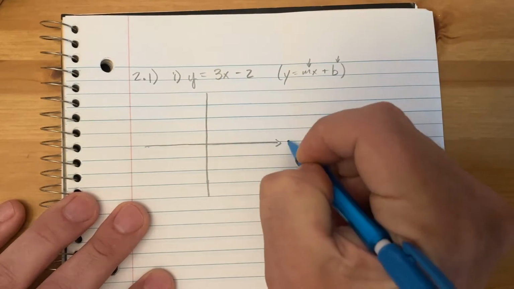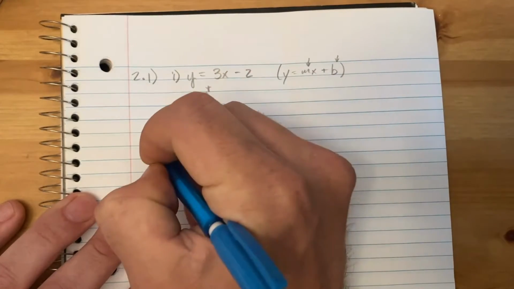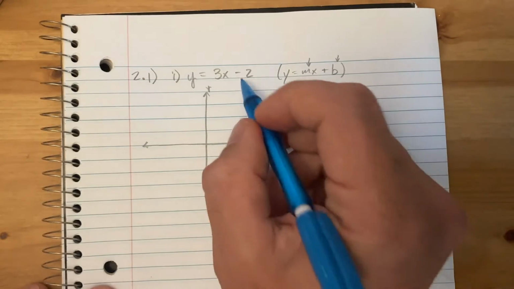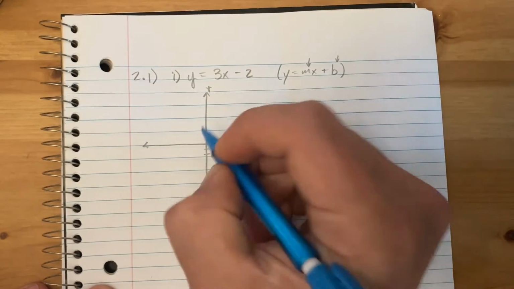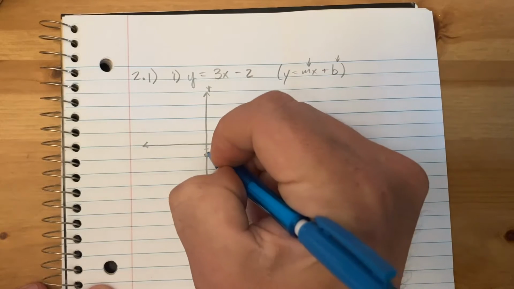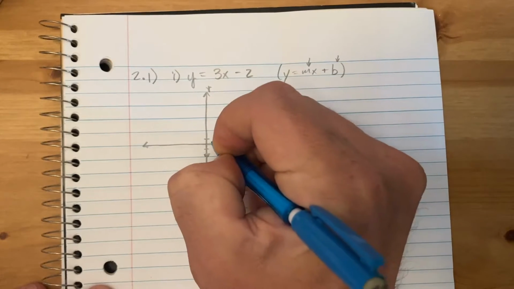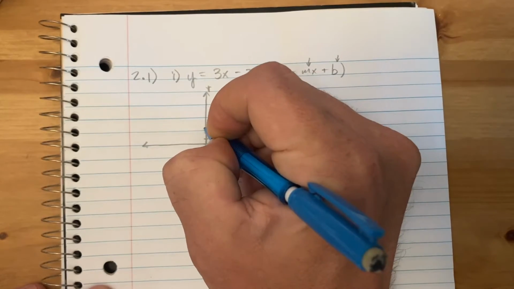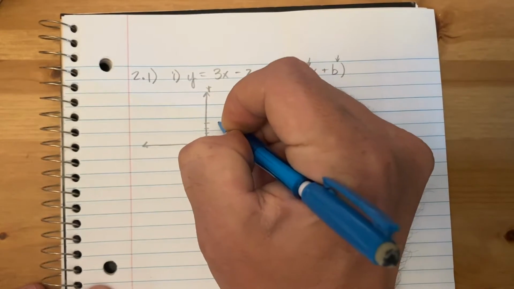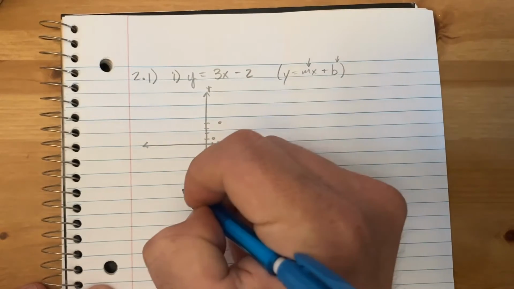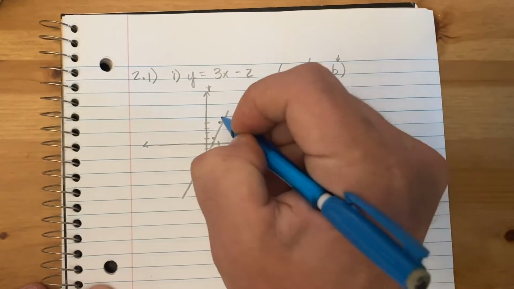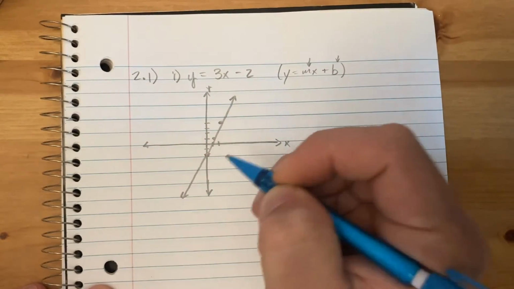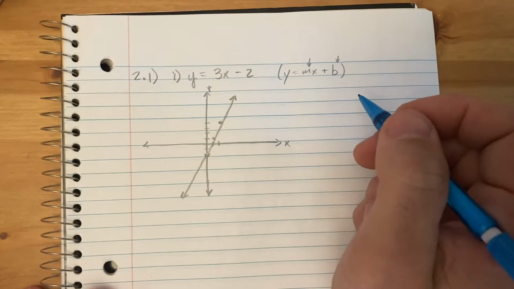Okay, so we've got our x-axis and our y-axis, right? And the intercept is -2, and the slope is 3. So I'll go up 3 and over 1. And I could even do that one more time. 1, 2, 3, and over 1. So there we go. Not very good at drawing a straight line, apparently. Okay, but there we go. There's our line and our graph.